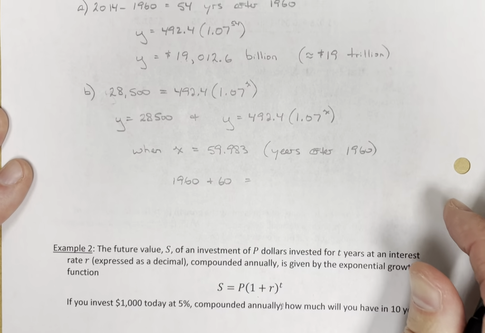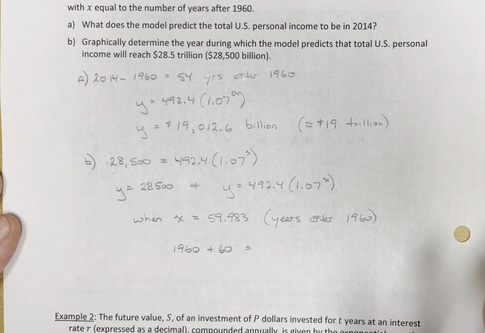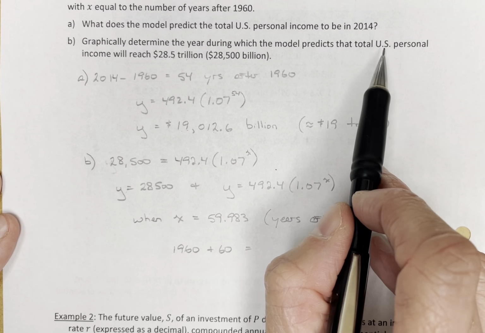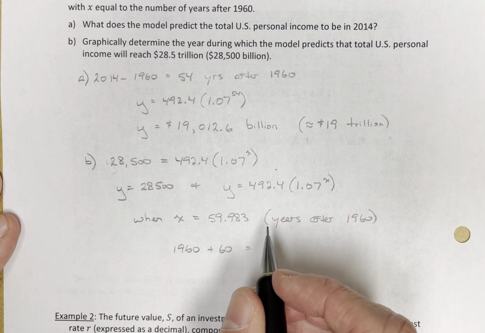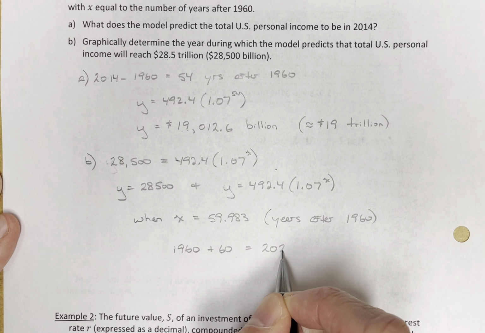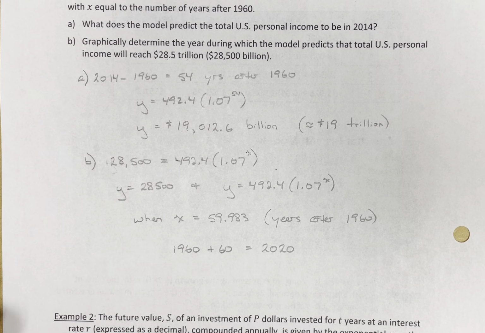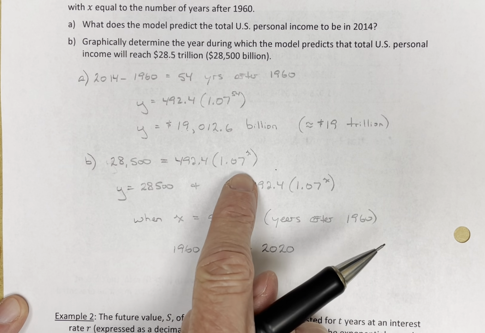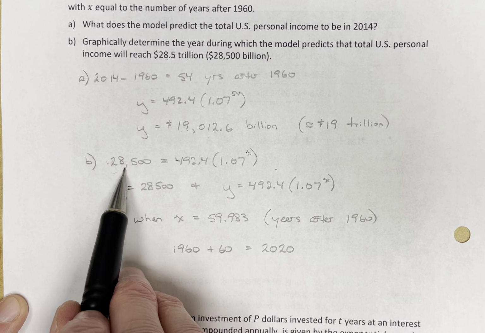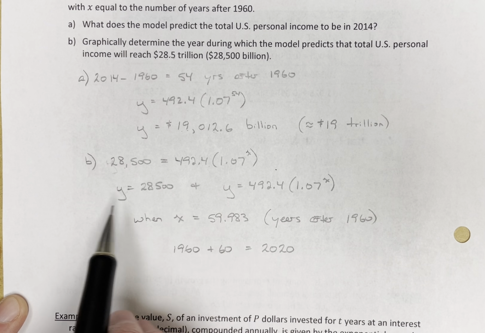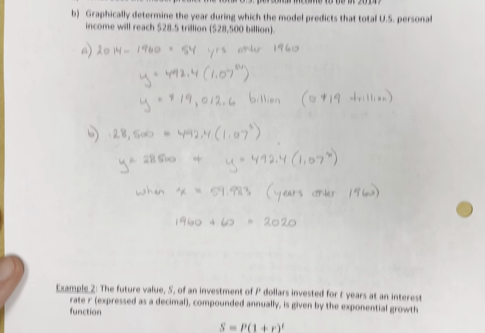The model, let me go up here to the question. The model will predict that total U.S. personal income reaches this number in approximately 2020. So we're able to solve this graphically, of course, with y equals the left side and y equals the right side, and then find the point of intersection.